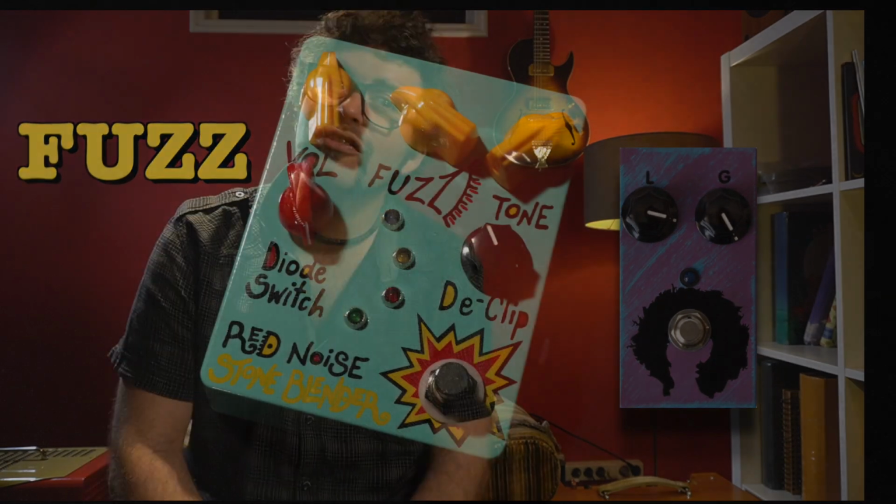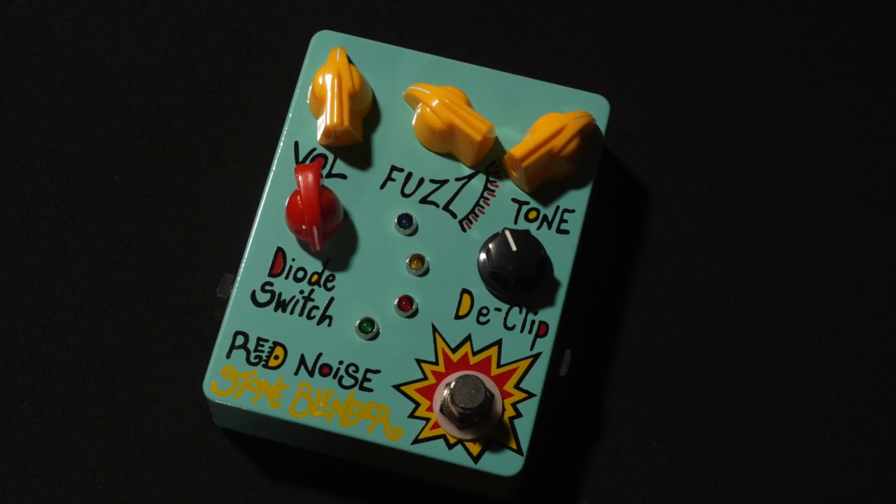Finally, on the fuzz section, we have 3 fuzzes, of course. Another Russ Effects, so Russ is killing it in this realm. The Copenhagen Fuzz, which is a Tone Bender Mark 1.5, my favorite fuzz at the moment. I love this pedal, the way it interacts. Russ also has this Purple Phase, which is also a great Fuzz Face pedal. I have the Jam Pedals Fuzz Face and the Red Noise Stone Blender. So actually 3 boutique pedals. I only have boutique fuzzes, but they all are different. So it's a Fuzz Face, a Tone Bender, and kind of a Big Muff.